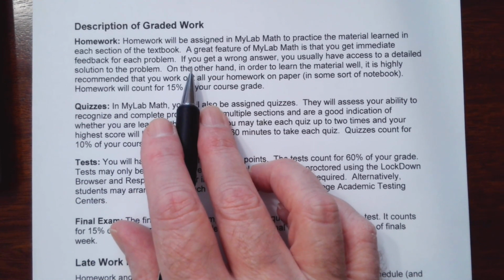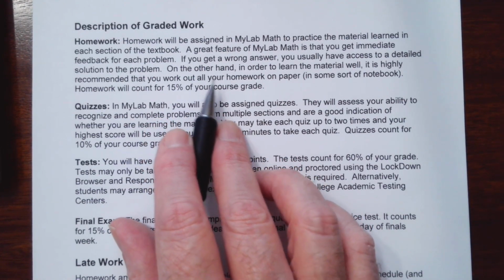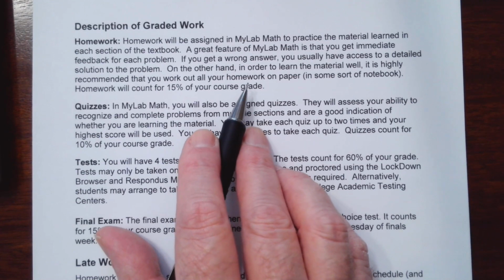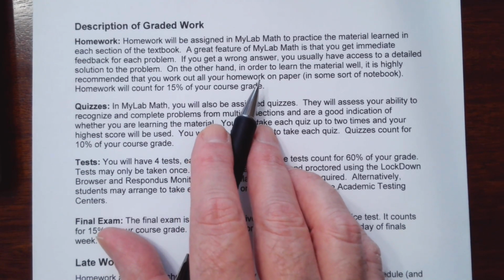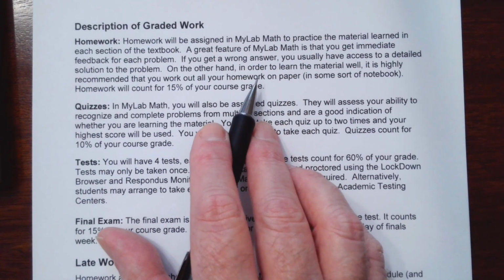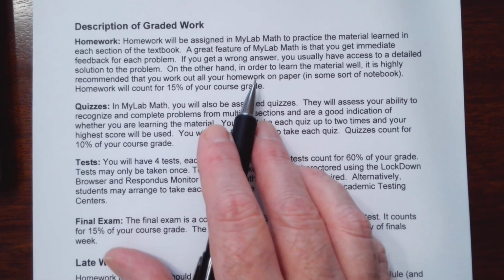You'll know if you got the right answer or not. And if not, you'll have access to a detailed solution. On the other hand, I do highly encourage you to write out all your homework on paper in some kind of a notebook. That's one way that we learn, but it's also useful when you have to go back and prepare for a quiz or test. So I highly recommend that you write out your work in some kind of a notebook.